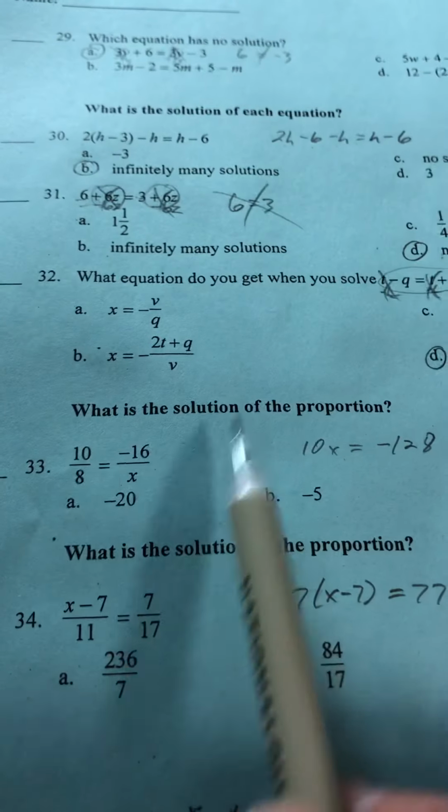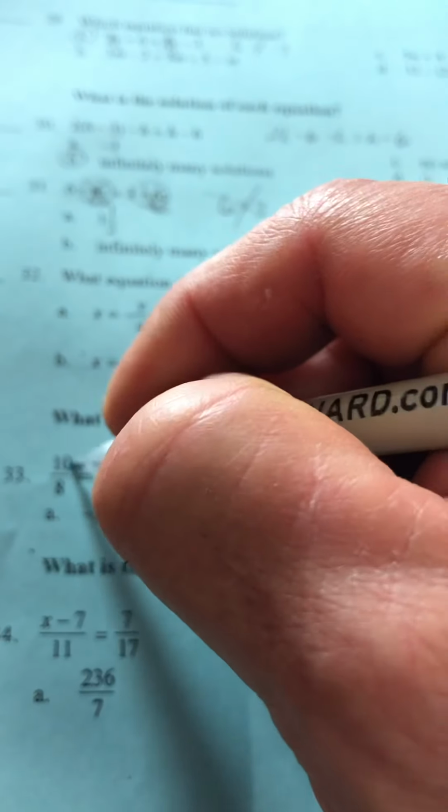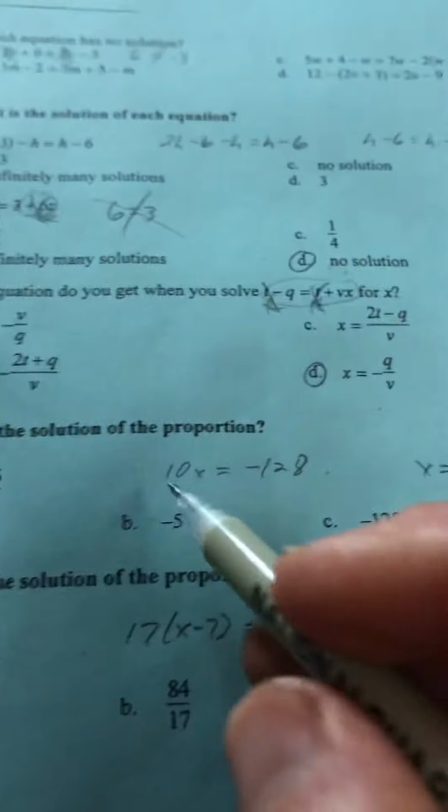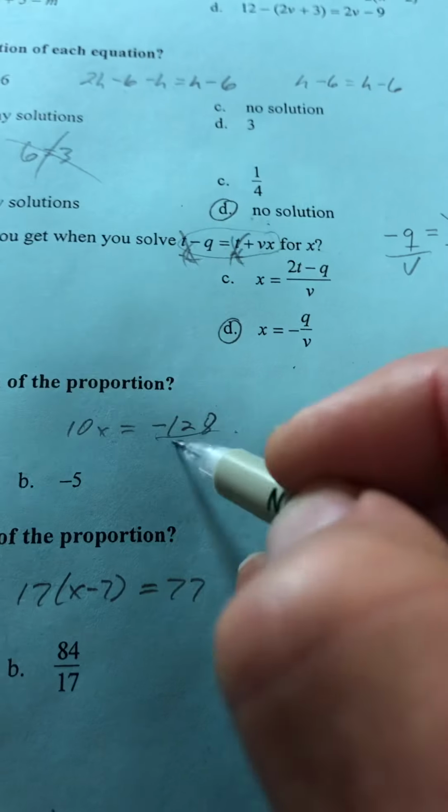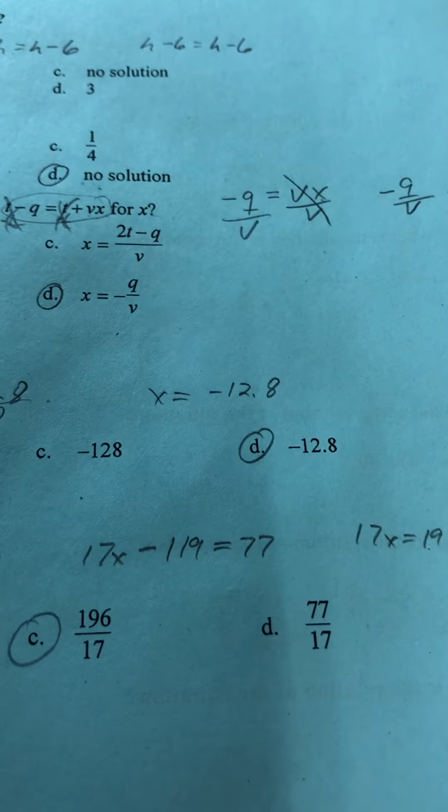33. Solution, you do the cross multiplication. 10 times x is 10x. 8 times a negative 16 is a negative 128. I divide both sides by 10. I get x equals negative 12.8.